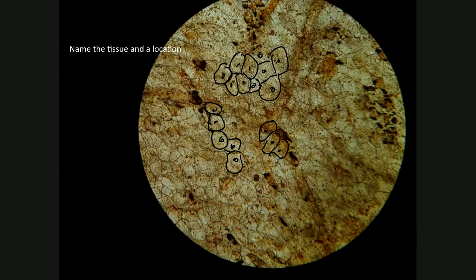All right. We don't see a surface, or at least what we see is the tile floor. So this is a tissue lining the inside of a structure. The cells don't have a square shape or a columnar shape, which leaves us with squamous cells.